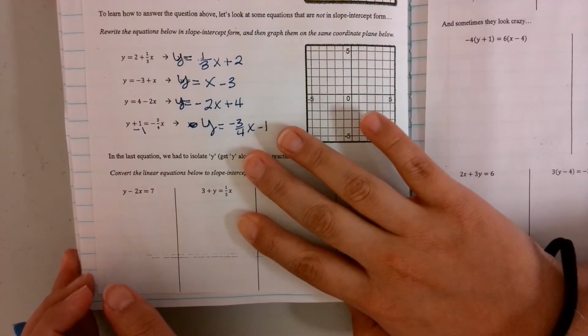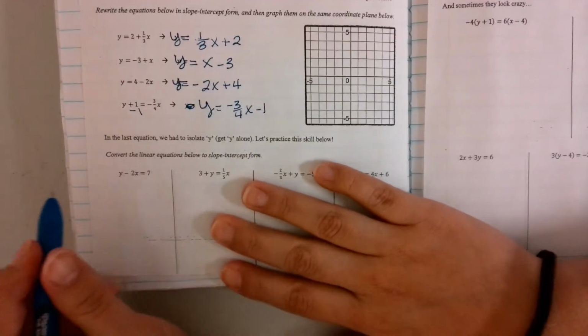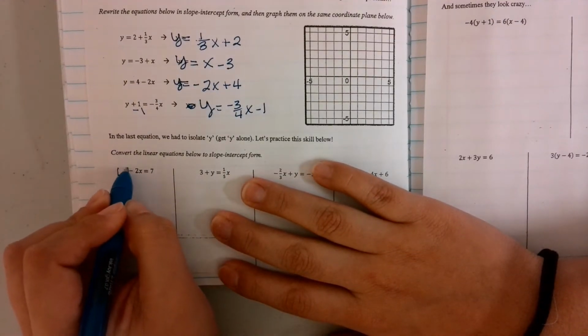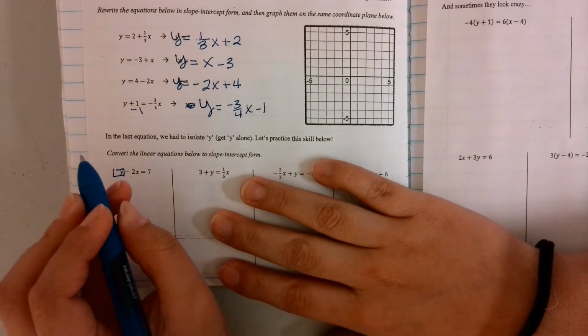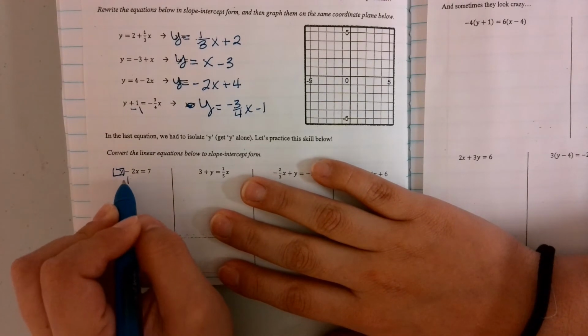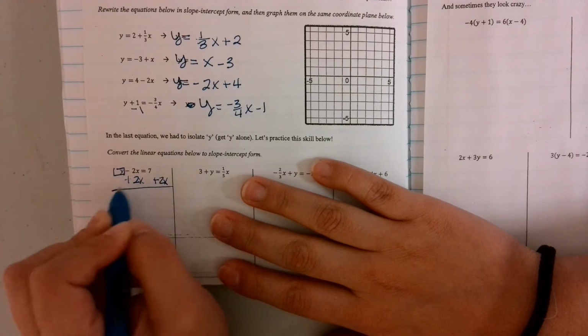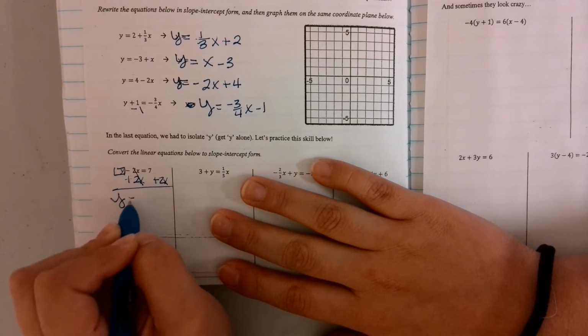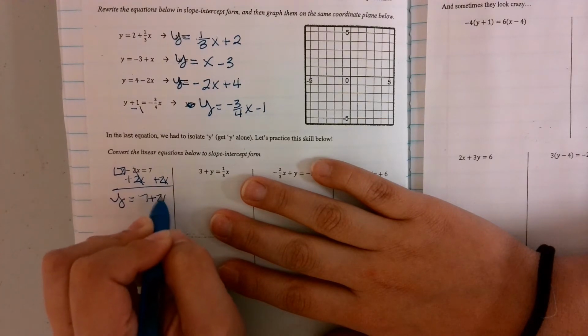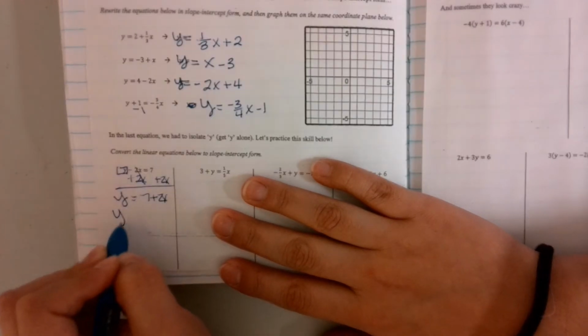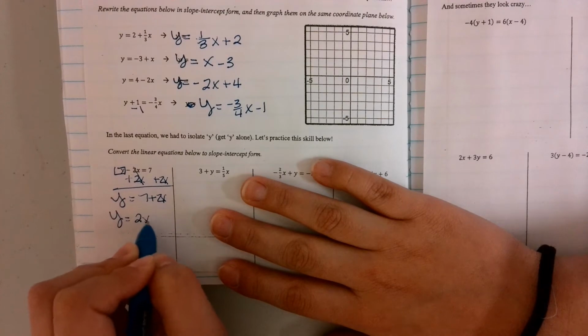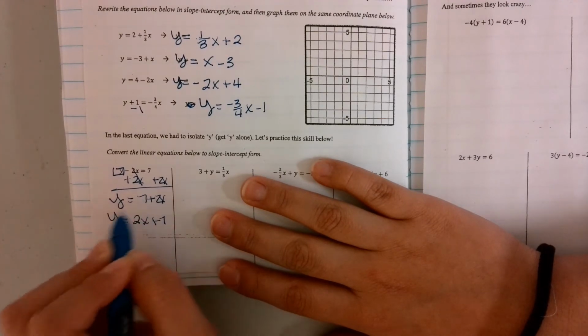Okay, so here we have some more practice. We want to get y alone. So if I look at this one, I want y by itself. I have a negative 2x beside it. So if I want to cancel that out, I want to add 2x, and if I do that to one side, I have to do it to the other side. So I have y equals 7 plus 2x. I don't like that order, so I'm going to rearrange it so that it's in mx plus b form. So all I did was flip those two.